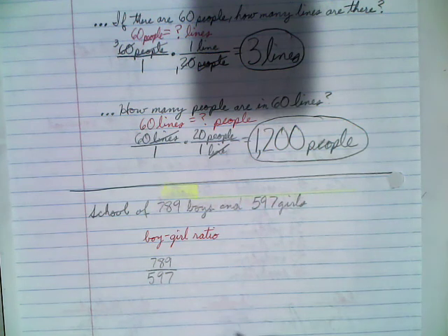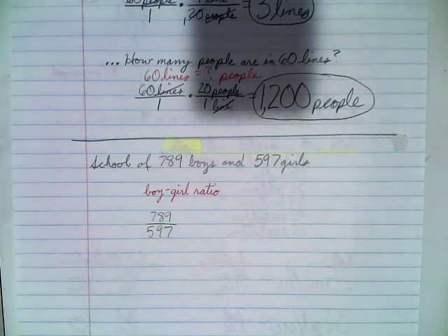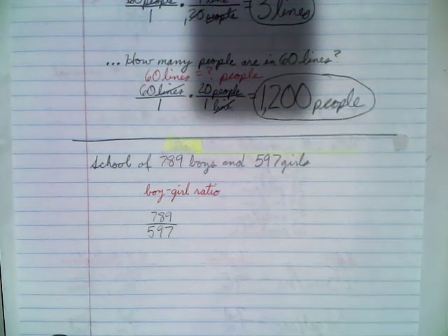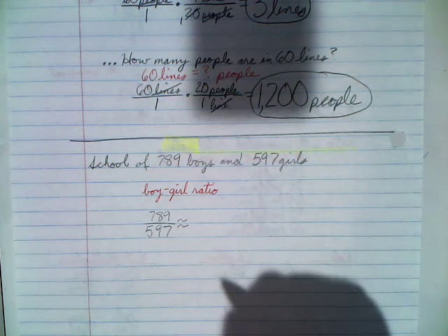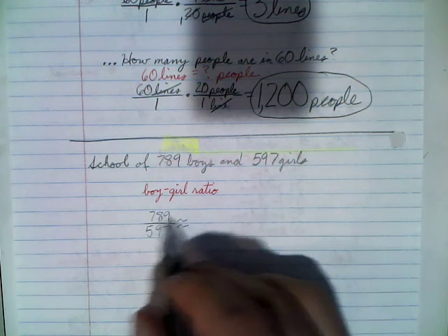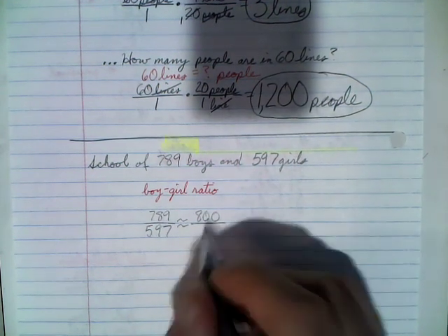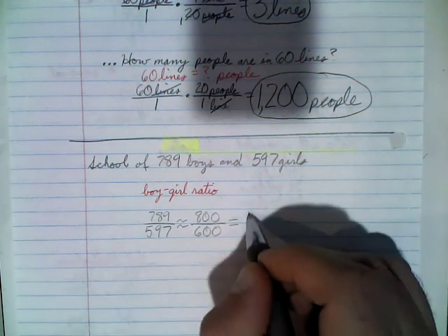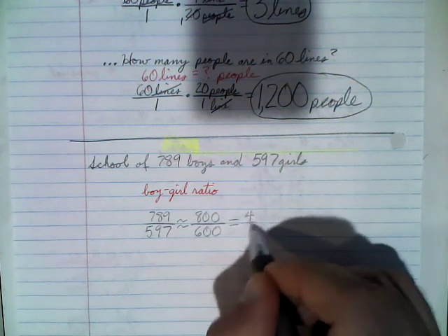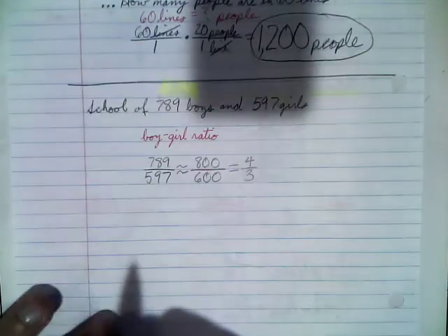The issue with this, though, is this is a really awkward ratio that if it can be reduced, it's probably not going to reduce super nicely. And so in a circumstance like this, it could be appropriate just to make this more pragmatic, more useful, to say that this is approximately equal to and round these. So 789 would round to about 800. 597 would round to about 600. And then, of course, 200 can go into both of those. 200 goes into 800 4 times. 200 goes into 600 3 times. And so I could get an approximate ratio of 4 to 3.